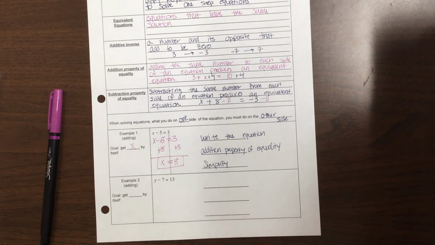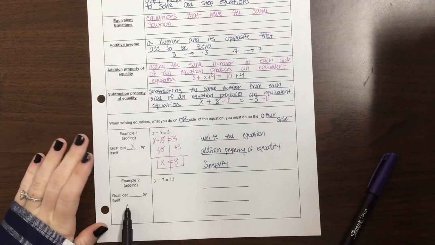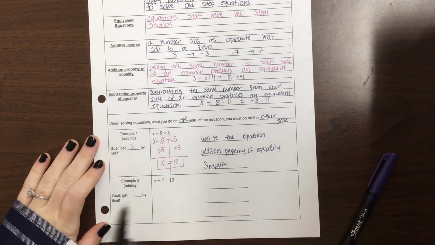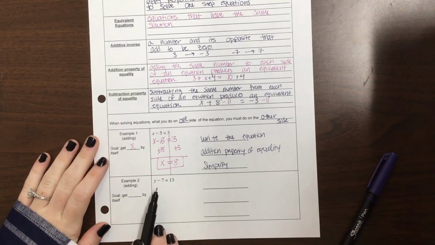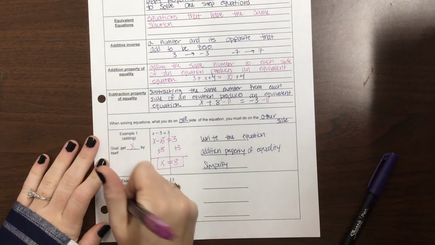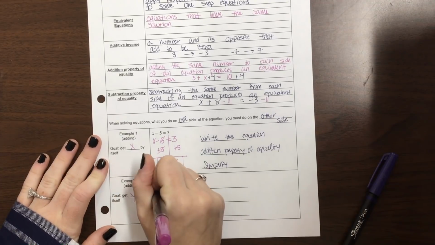Example 2 is the same thing. I'm going to start by writing my equation. Well, first, I have to identify what I'm looking for. What am I solving for? y is the only number that I don't know. I want to find out what y is. So I'm going to rewrite it.